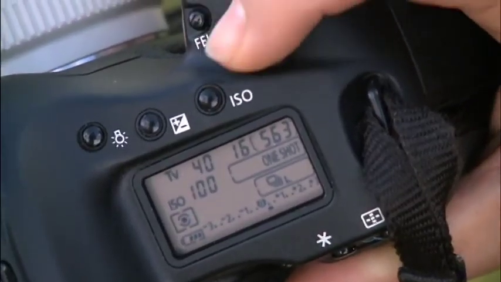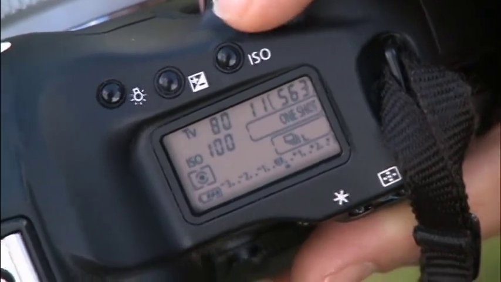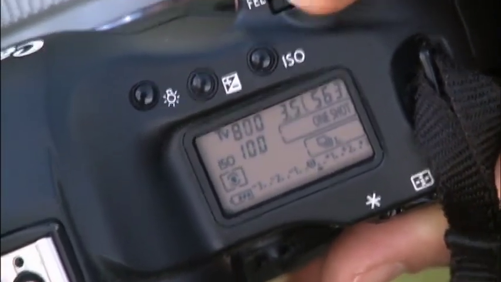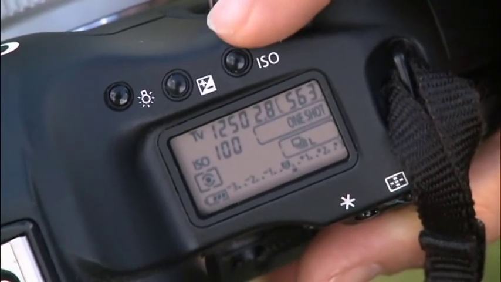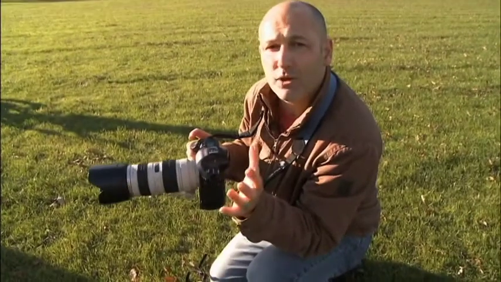Now in TV mode, I can select the shutter speed that I'd like to use, and the aperture will change accordingly. So this is a fantastic mode if you are using the camera in half manual and you're just deciding the shutter speed and the camera will decide the appropriate aperture.